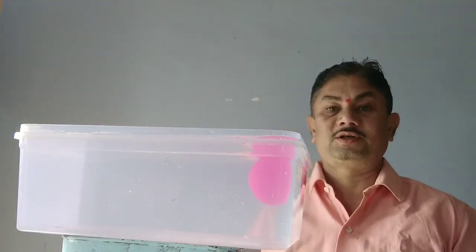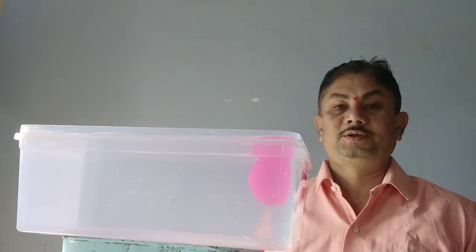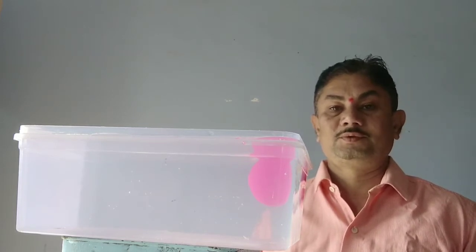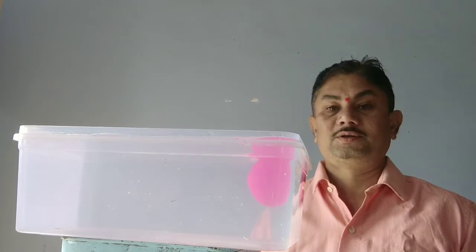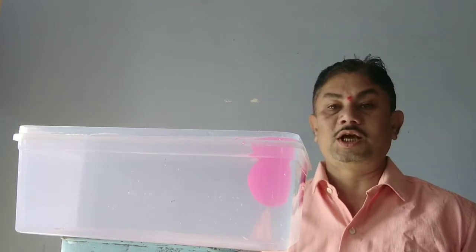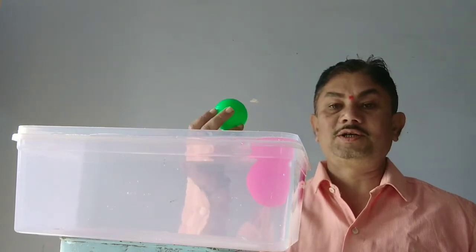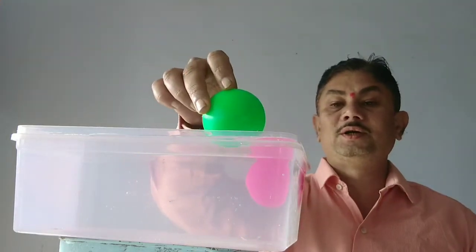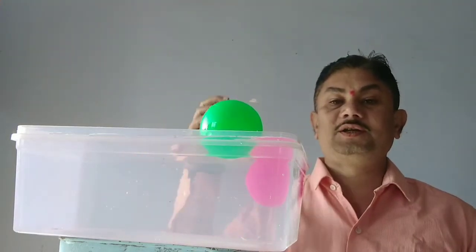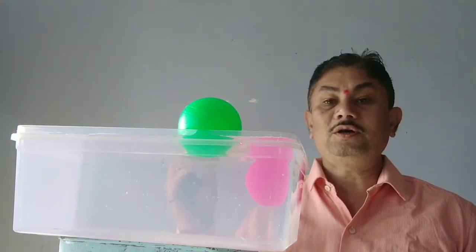General Science, Class 8, Chapter 3, Force and Pressure, Part 10, Buoyant Force. Let's see what buoyant force is with the help of a simple activity. Take a plastic ball and place it in the water and see what happens. The ball floats on the water.